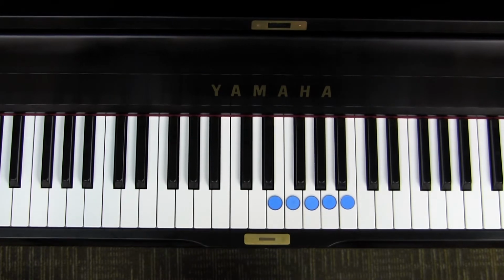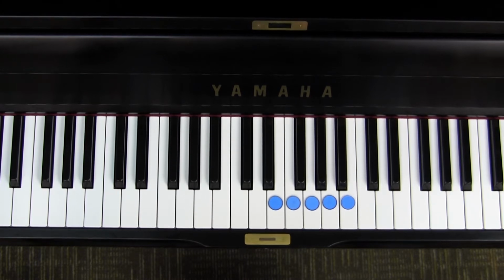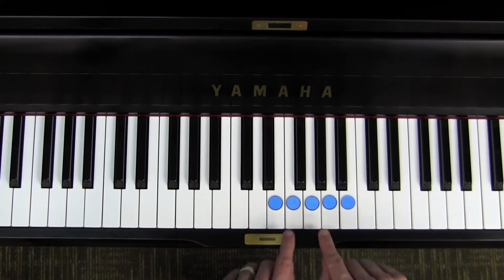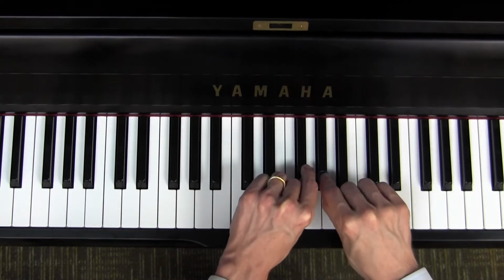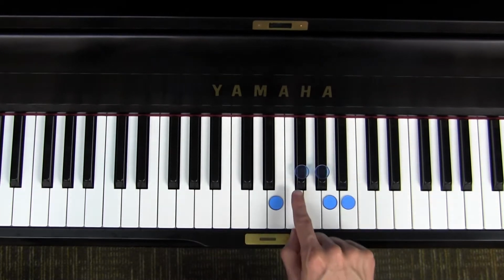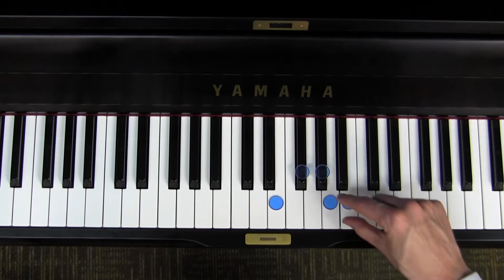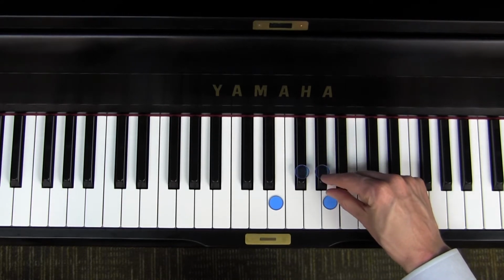Do you remember what we have to change to make this E major? Which 2 notes need to move up a half step? If you said these 2 notes, you're correct. Remember, the E major pentascale has an F sharp and a G sharp, and that puts the half step here in between notes 3 and 4.